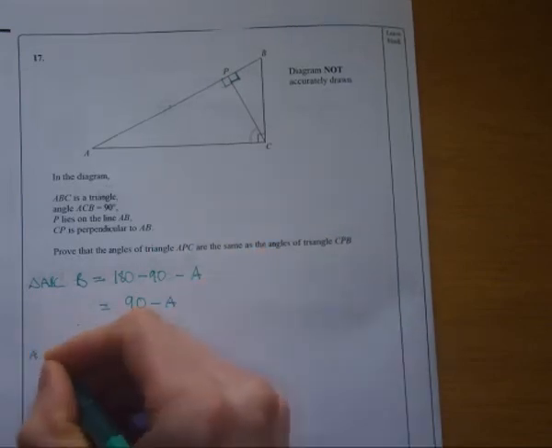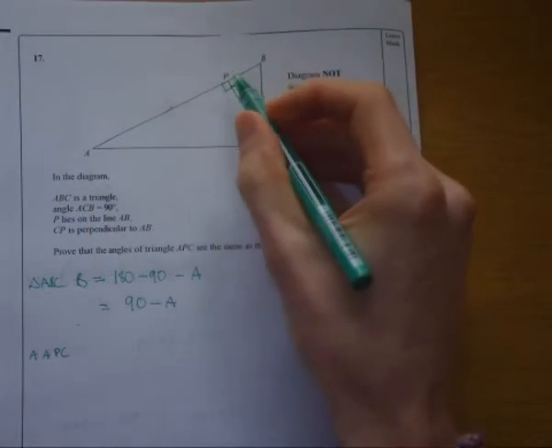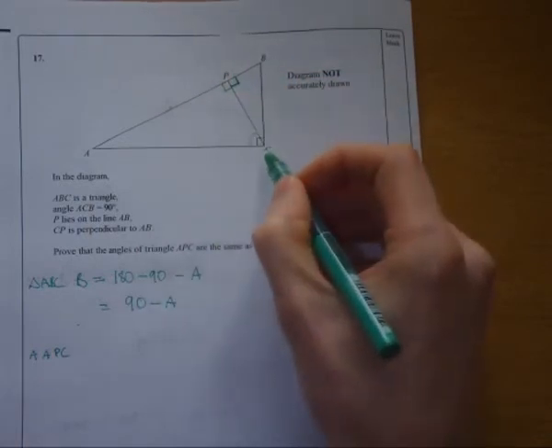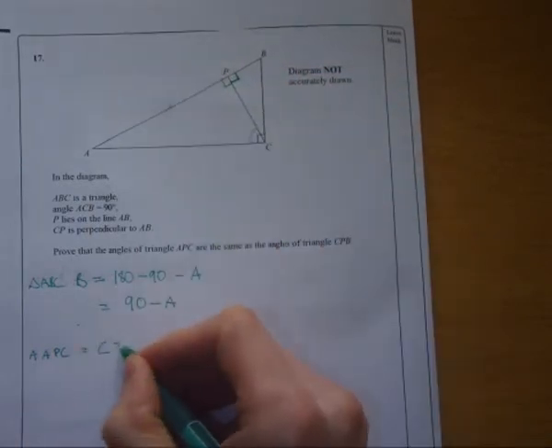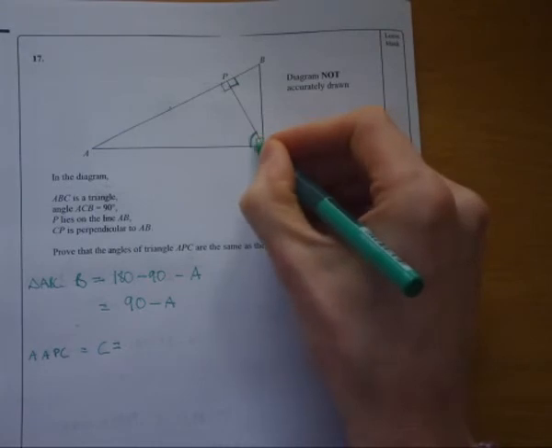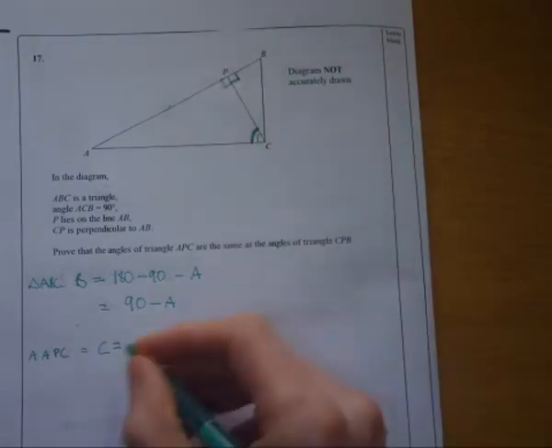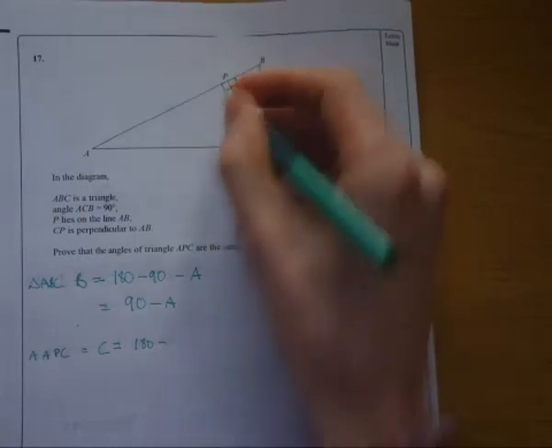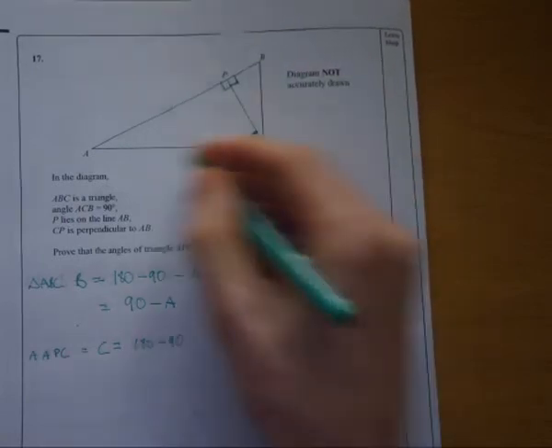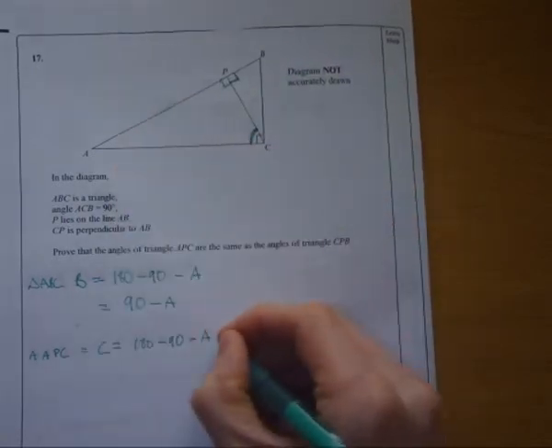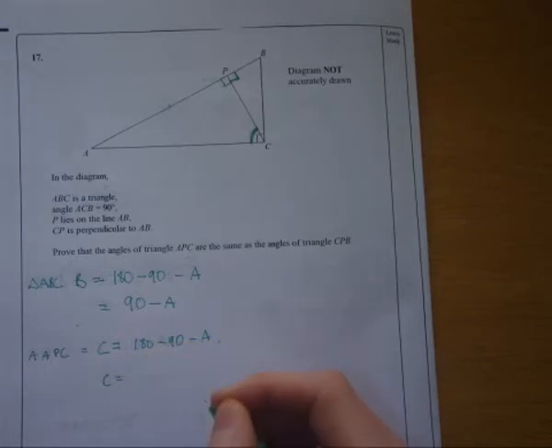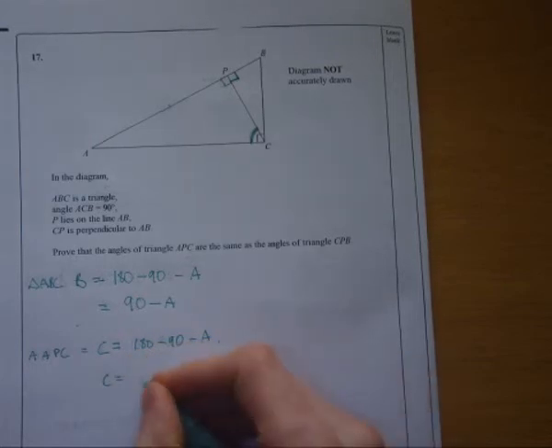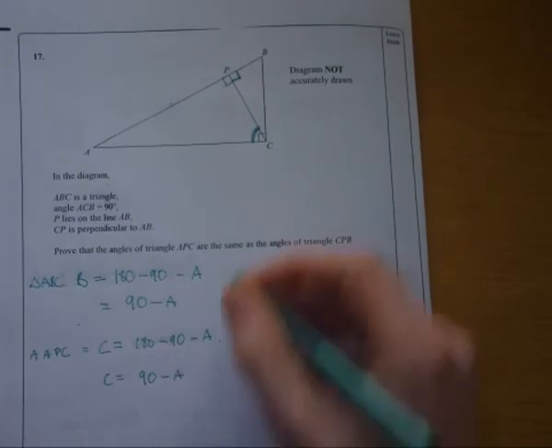In triangle APC, I'm using APC this time, C is equal to, and I'm just talking about this little angle here, C, is 180, the whole triangle, minus 90 at P, minus A. So C equals 90 minus A.